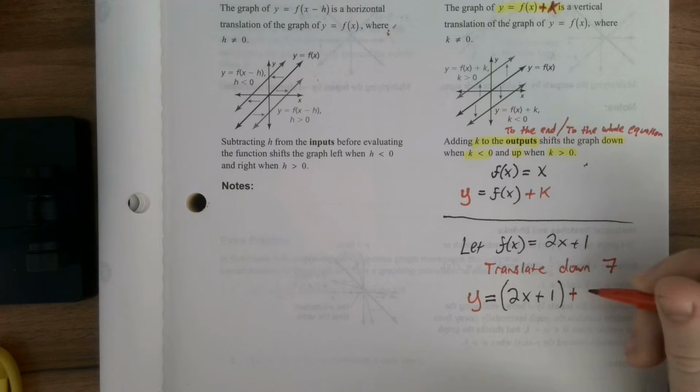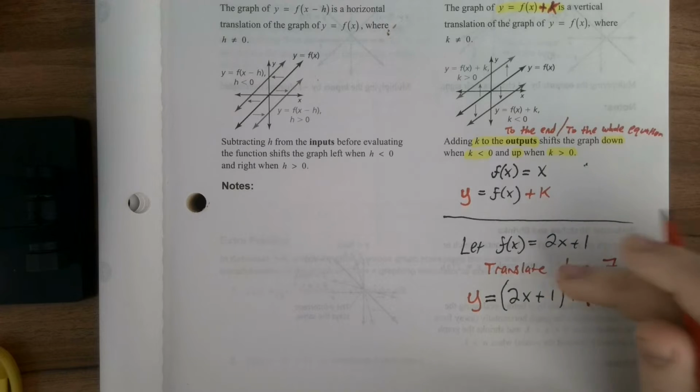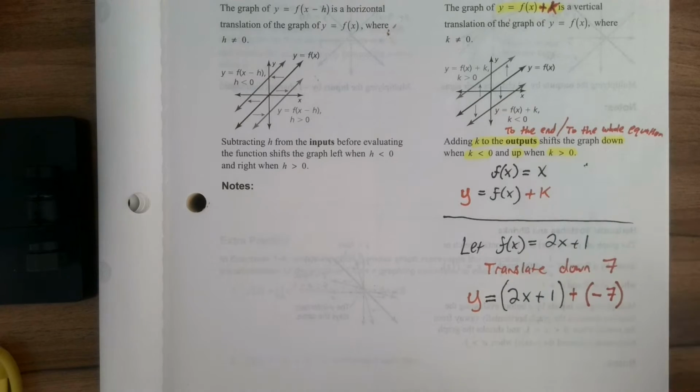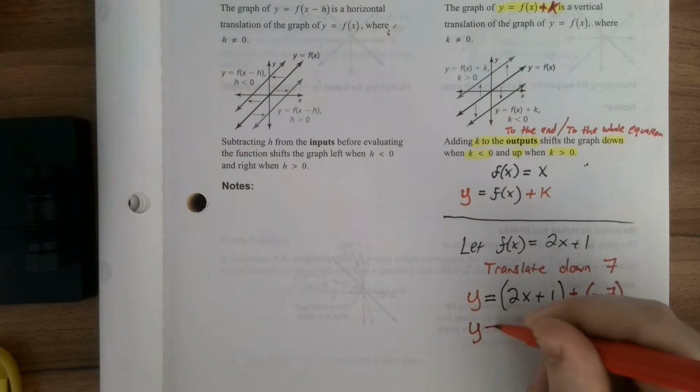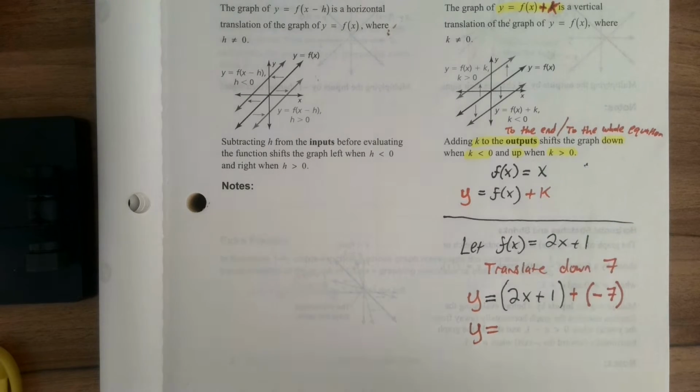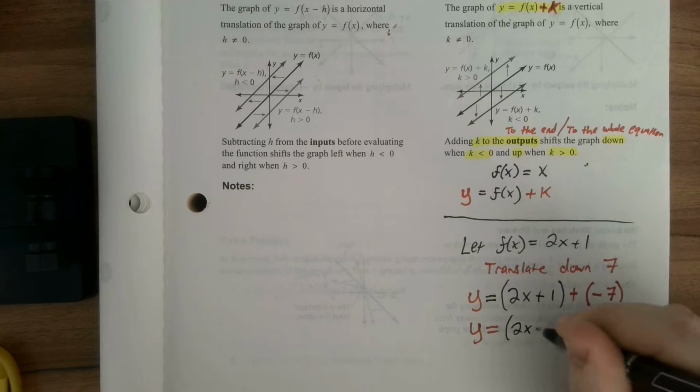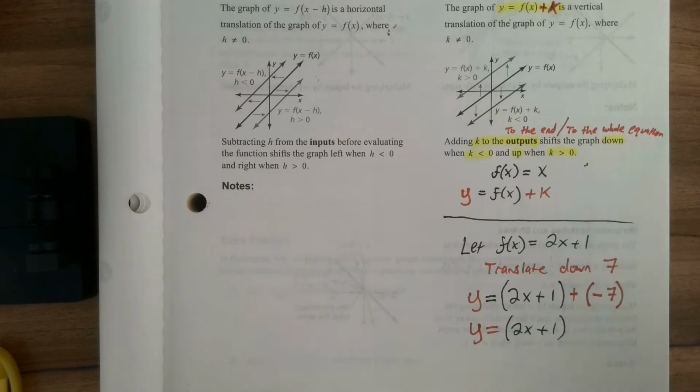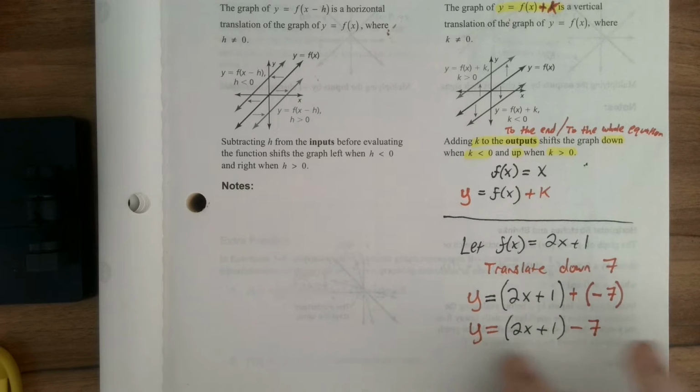So we can think of that as adding -7. Moving down 7 is like adding -7. But we know better. We also know that adding -7 is just the same as subtracting 7. So we could also just write it as -7. And this is the way that seems a lot more intuitive. A lot of folks like to remember it this way.